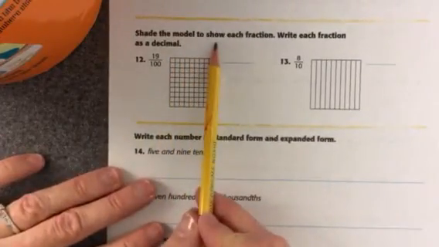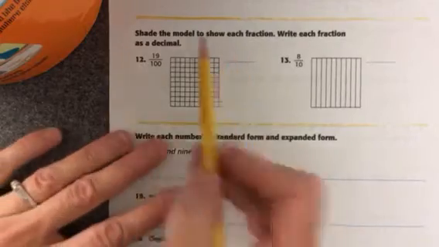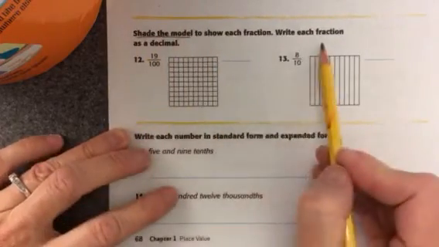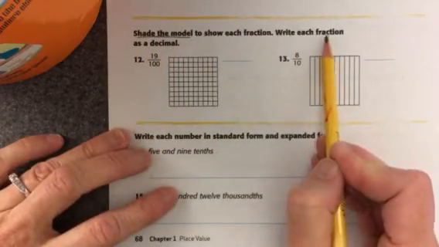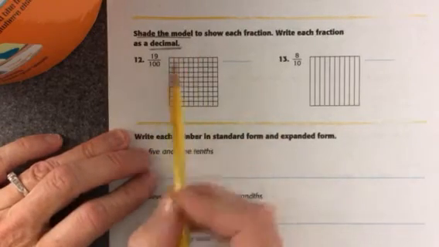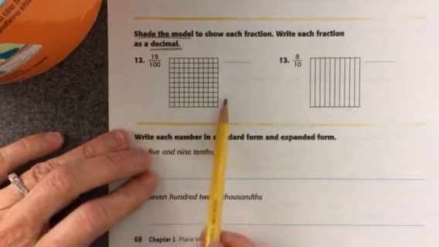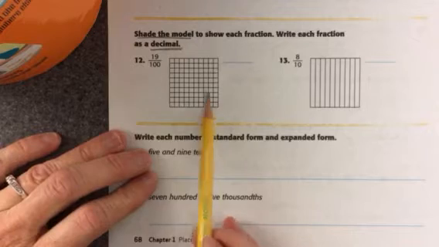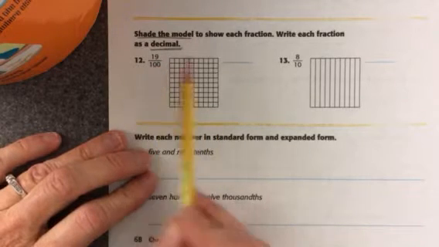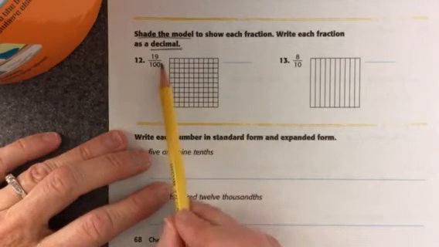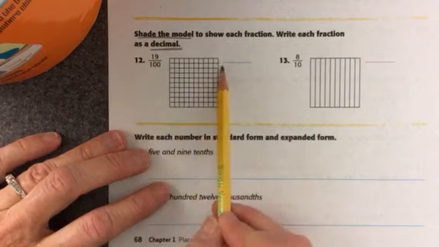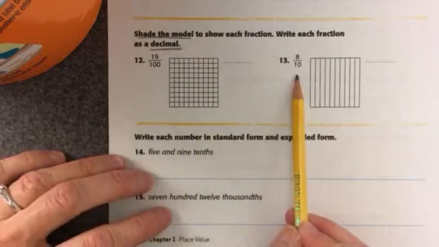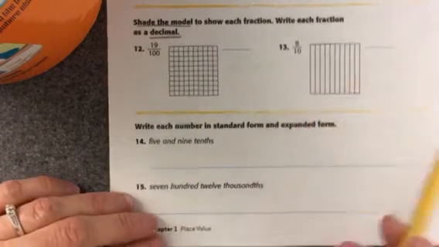You're going to shade the model to show each fraction. So you'll shade the model, and then you're going to write each fraction as a decimal. Okay, so here we have 100 little squares. You'll need to color in 19 of them, and then write down how you would write 19/100 as a decimal. And then you'll do the same here to 8/10.